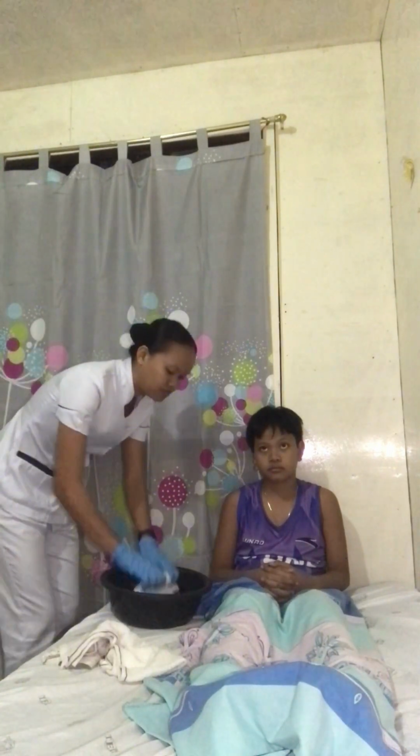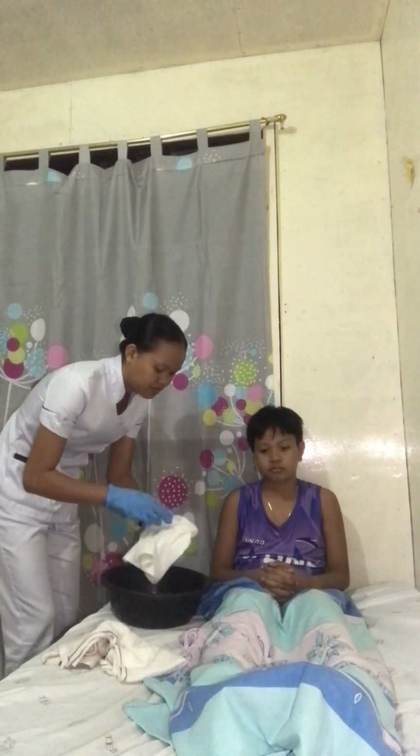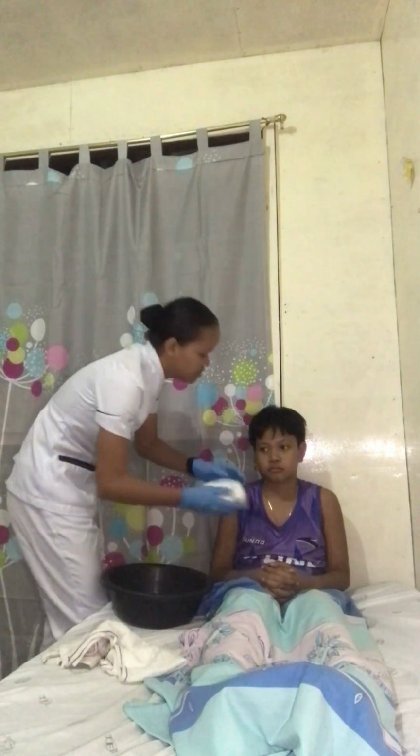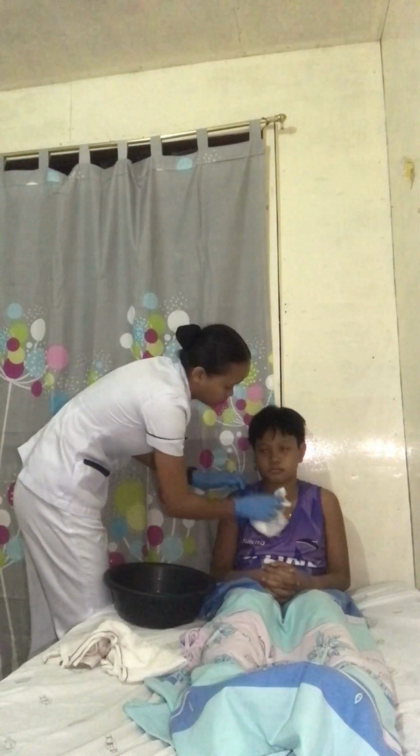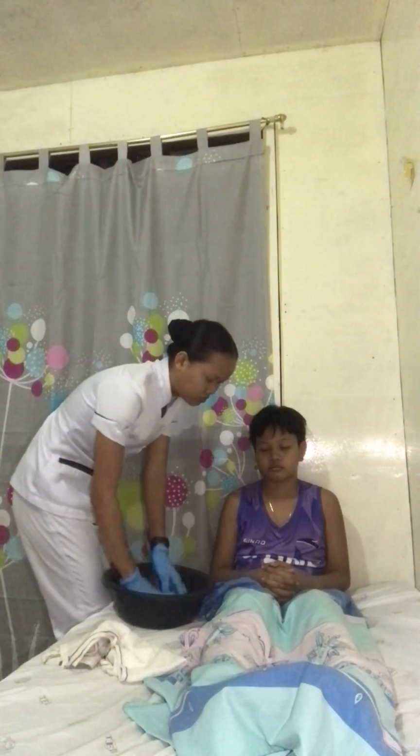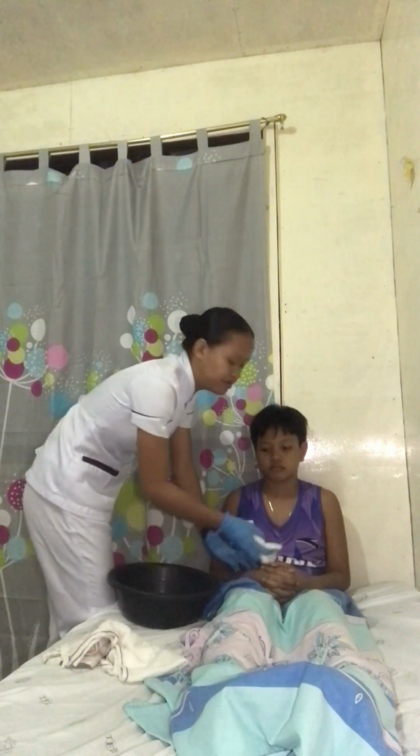Okay, thank you. So the next procedure is we're going to wash chest and abdomen using long, firm strokes and rinse and dry after. So first is the chest. Next is the abdomen.